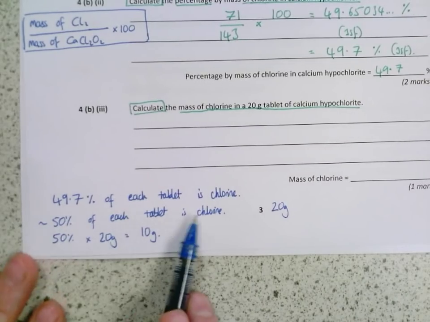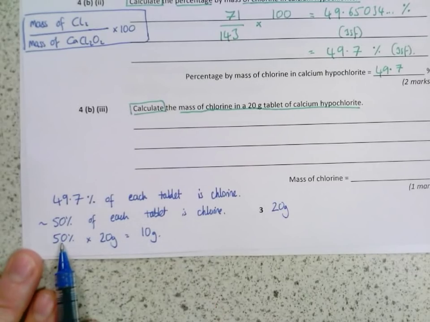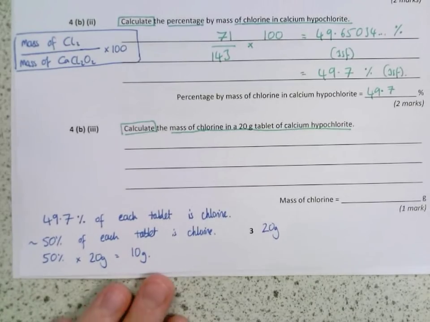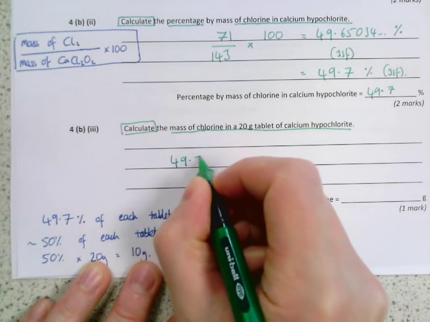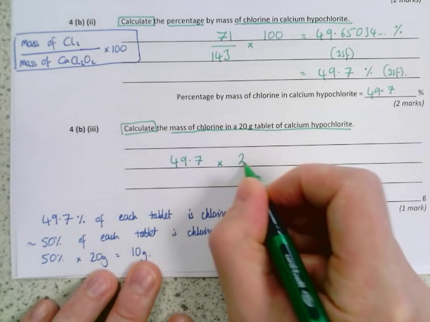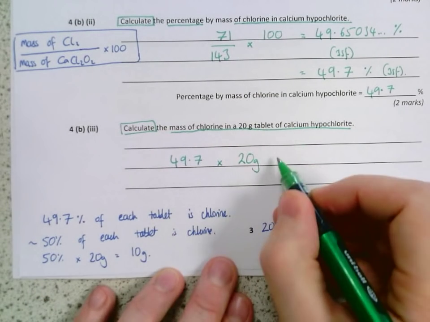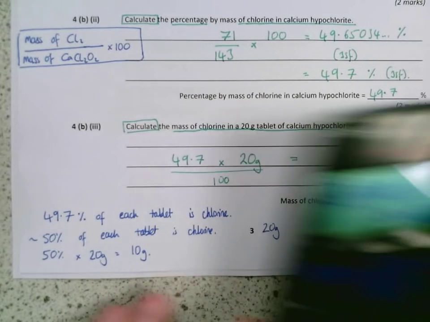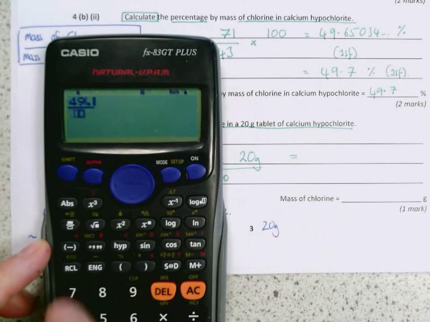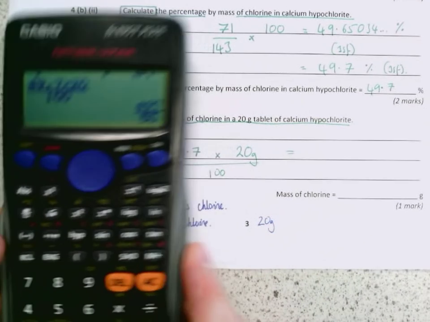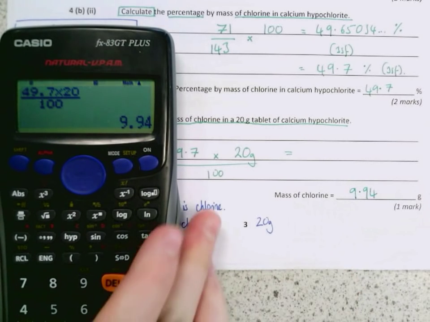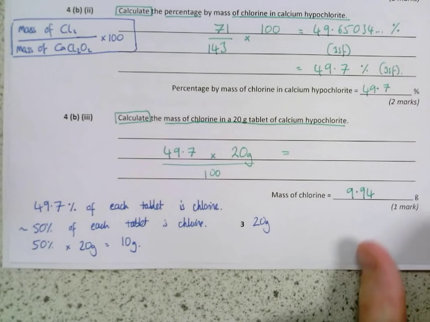If I said 50% of each tablet is chlorine, what you instinctively do is multiply the percentage by the mass and you will get the mass of chlorine. That's exactly what we're going to do, but just with a different percentage. 49.7% of each tablet is chlorine. The tablet weighs 20 grams, so 49.7% of 20 grams, we need to divide that by 100 of course, is 49.7 times 20 grams divided by 100, which is 9.94. Now, that's fine by me, 3 significant figures. Anywhere between 9.9 to 10 grams, they are accepting as an answer. Okay, moving on, 4C.